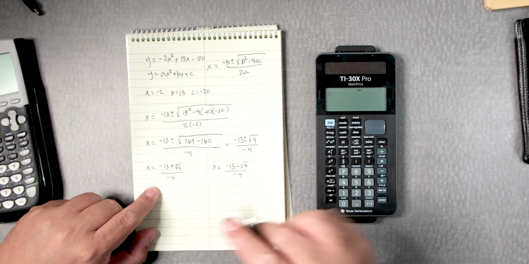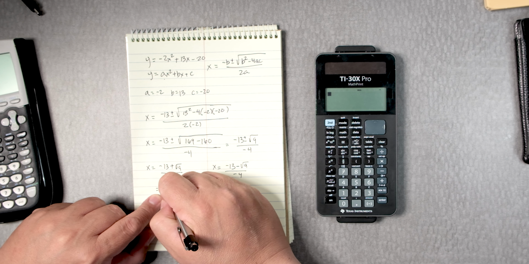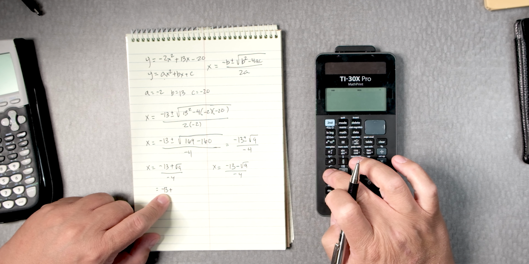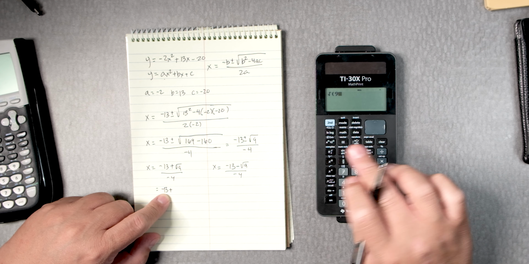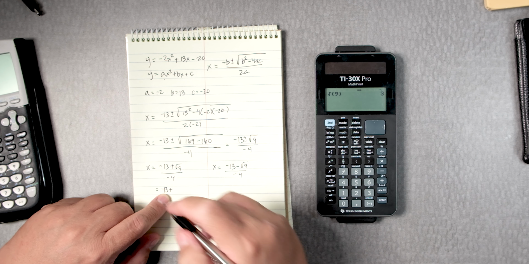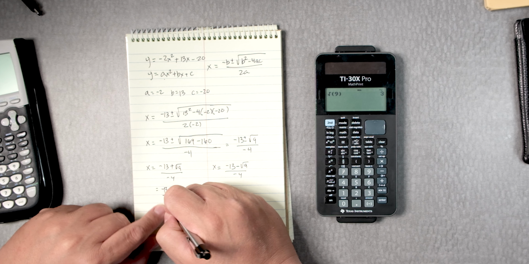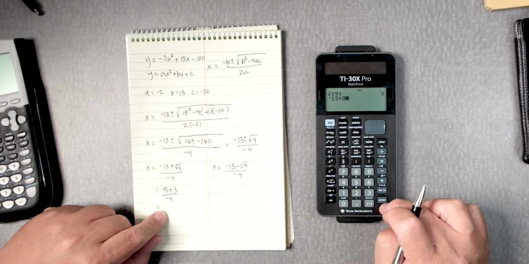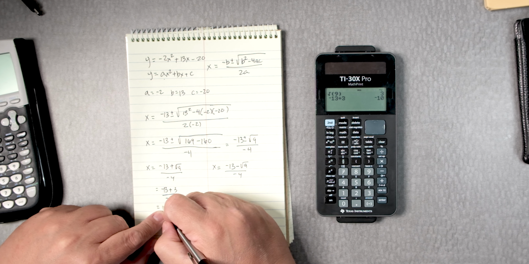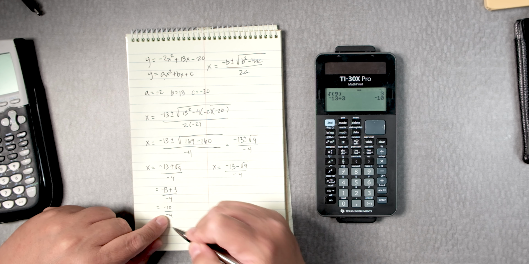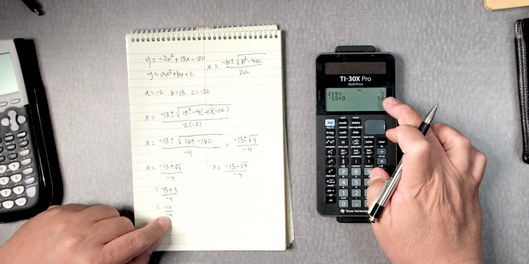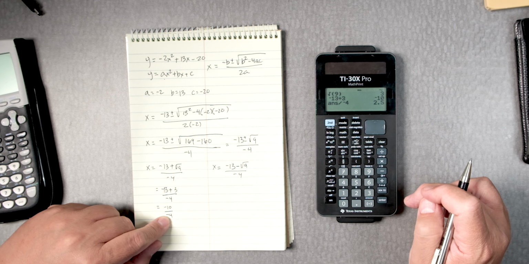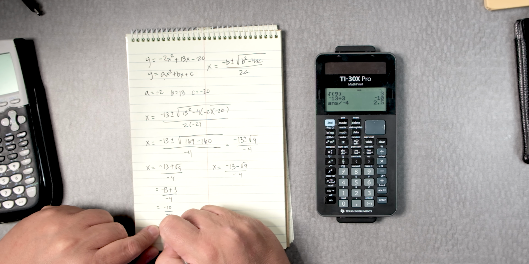Okay, and we can do this step by step. Negative 13, right, plus the square root of 9. So the square root of 9, right, we close parentheses. It gives me 3 divided by negative 4. And then negative 13 plus 3, enter, gives me negative 10 divided by negative 4. Because this number is already entered, we can say divided by negative 4 equals, gives you 2.5.